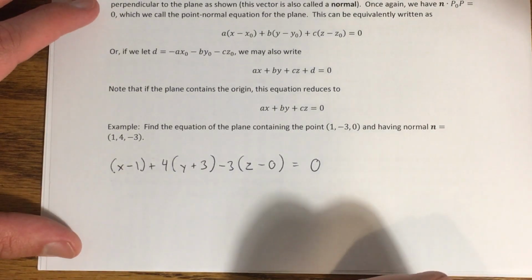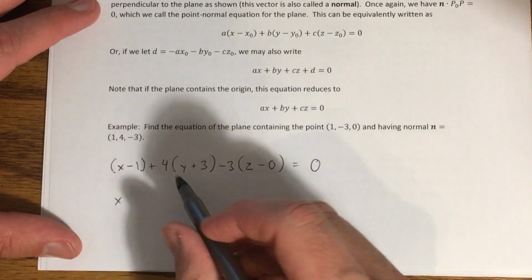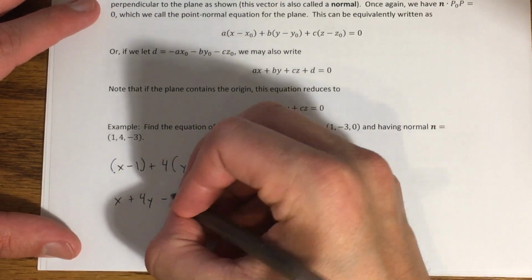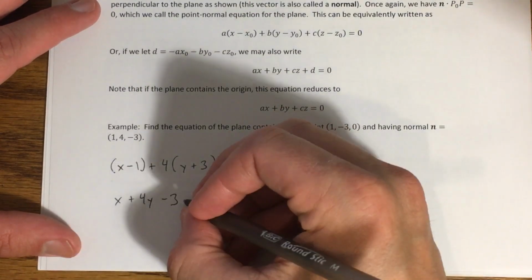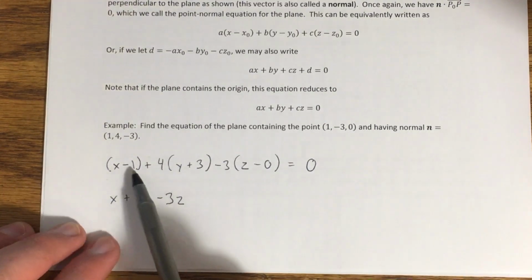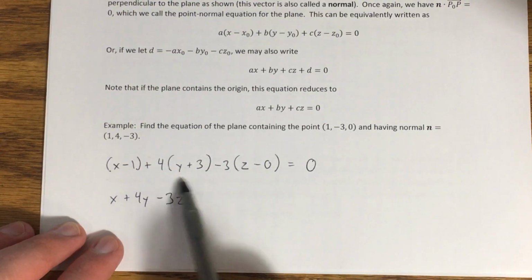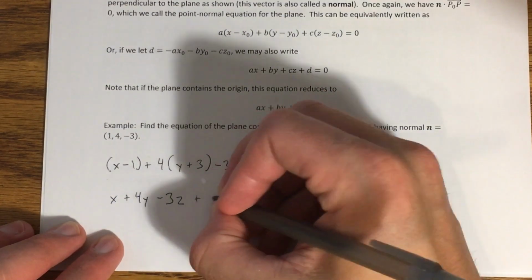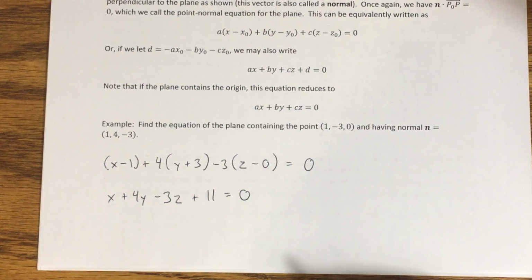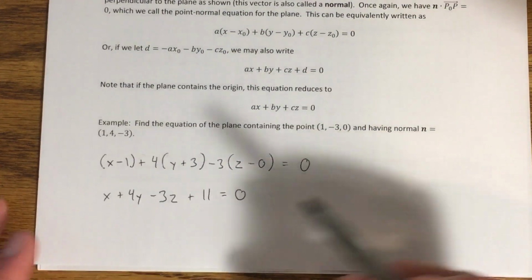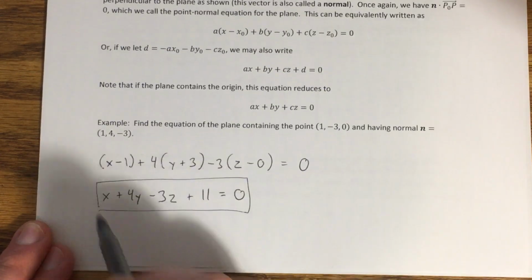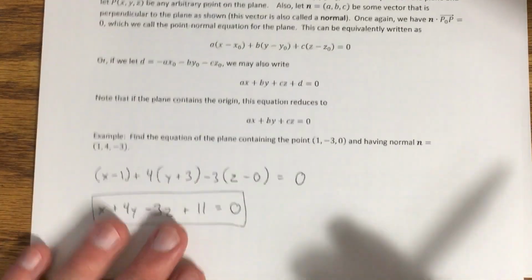So let's think about that for a second. I'm going to have x plus 4y minus 3z. And then combining some constants, I'm going to get a 0 here, so there's nothing to consider. I'm going to have -1 plus, this will be a 12 here. So that's going to be plus 11 equals 0. Either one of these is a valid equation for the plane, but on a test or something, just to make sure that we're all getting consistent answers, I will usually be asking for this one. All right?